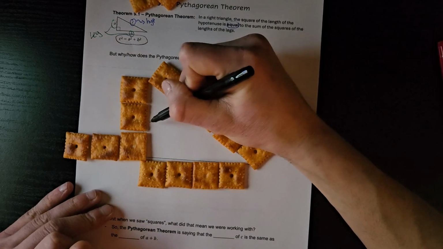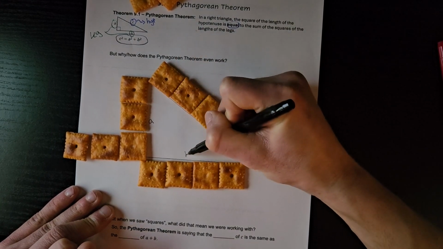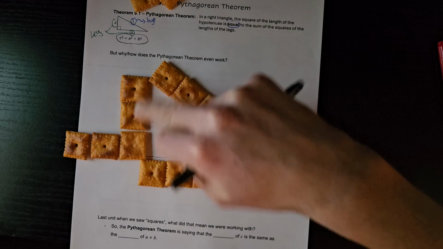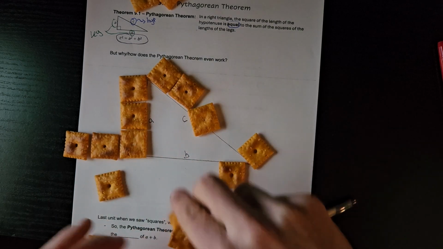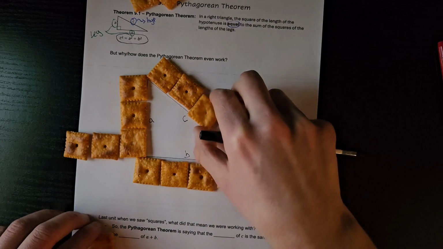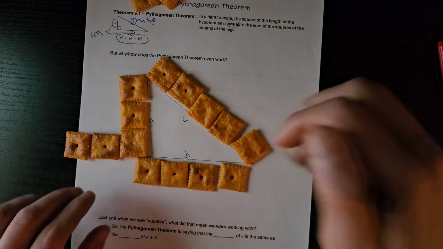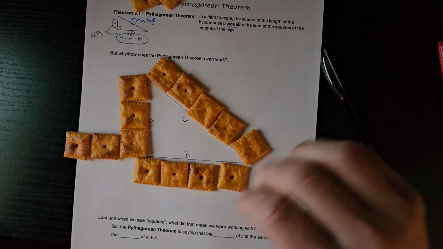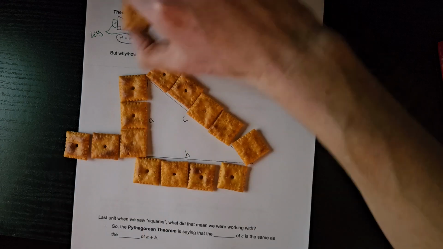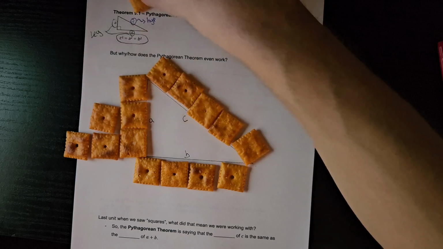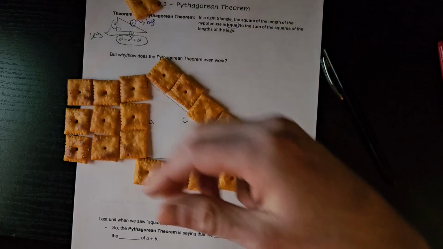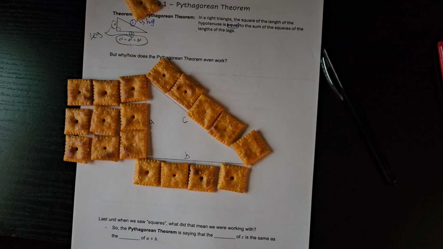Think of our side lengths as given as a, b, c. To get a squared, I have a side length that is already a with the 3-sided right here. I almost just knocked Cheez-Its everywhere. I need to add another a side, which is why I started a row of 3 down here. Do a times a, that's going to get the area of this first Cheez-It side being 9. I have 9 being my area.